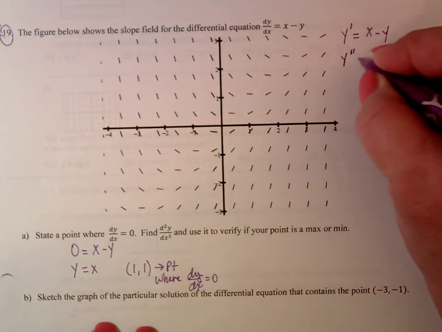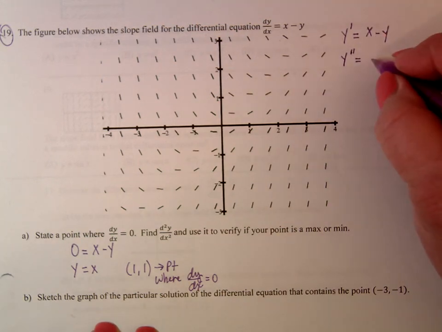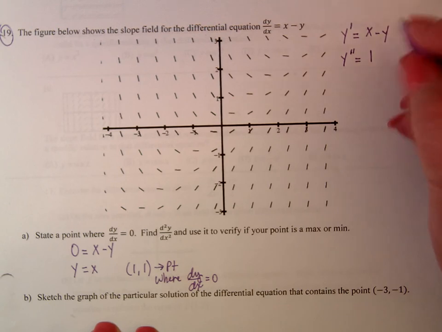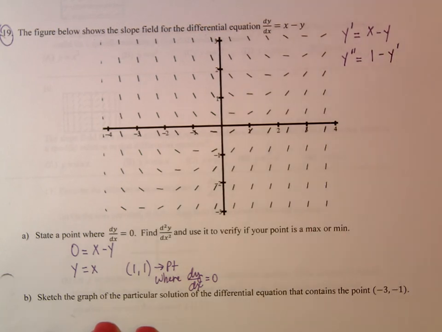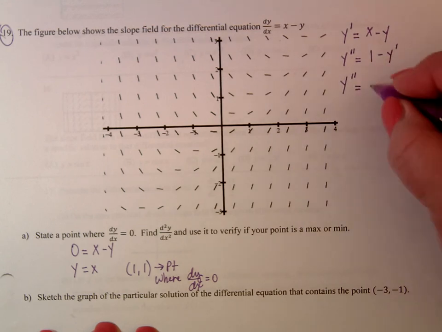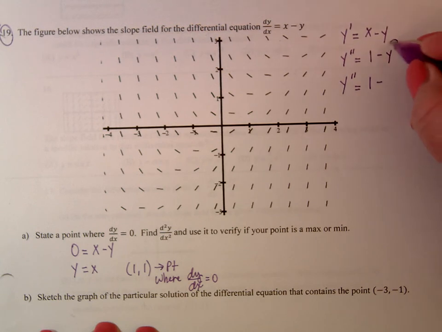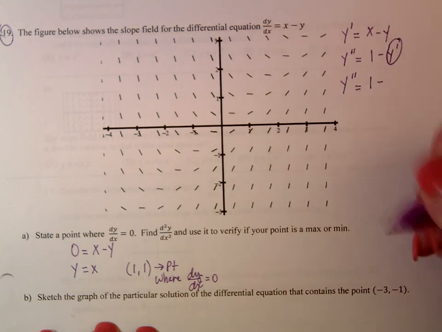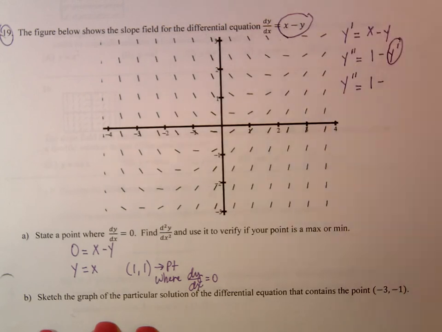So my second derivative is going to be: take the derivative of x, which is 1; take the derivative of y, that's y prime. Remember, when I took the derivative of y, it really would be 1, but it's 1 times my y prime. This is when we had colored pencils, you remember back in the day. All right, I'm going to do some substitution, see if you can follow this. I have a 1, I have a minus, but guess what y prime is equal to? My first derivative, which is x minus y.